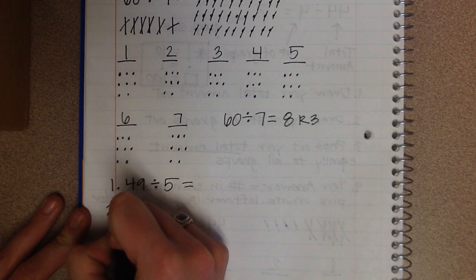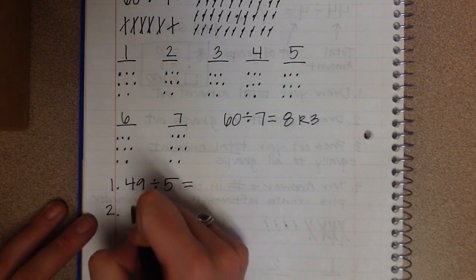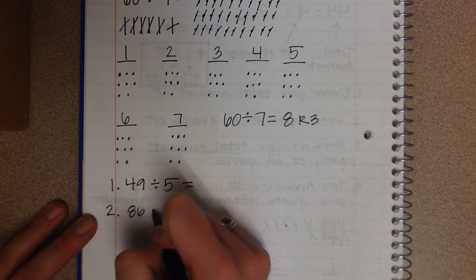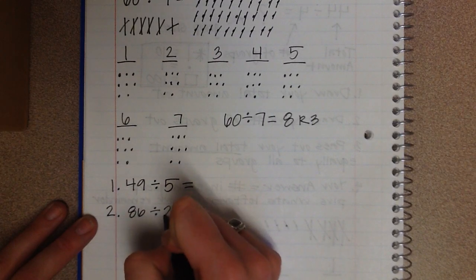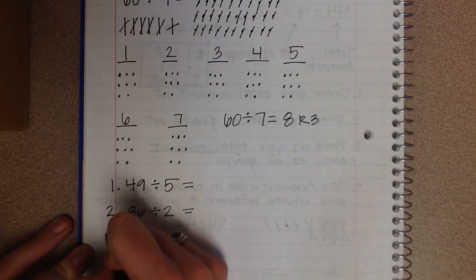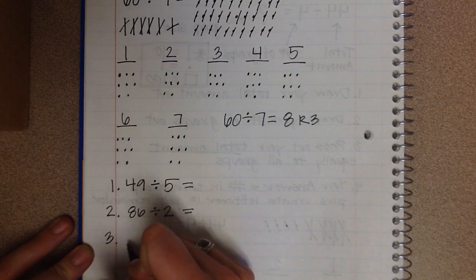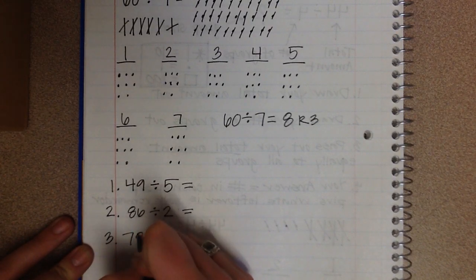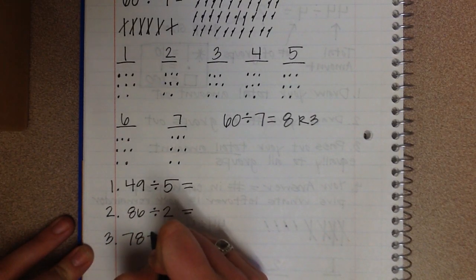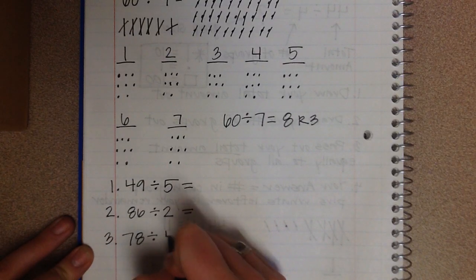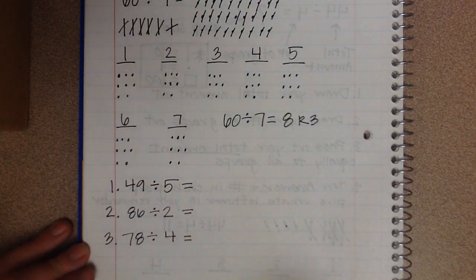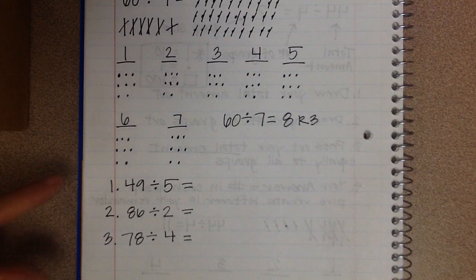Number 2 is 86 divided by 2. And number 3 is 78 divided by 4. Come back with the answer to these 3.